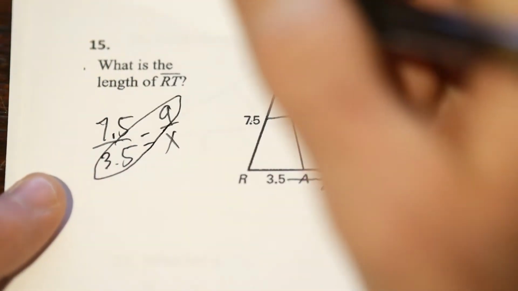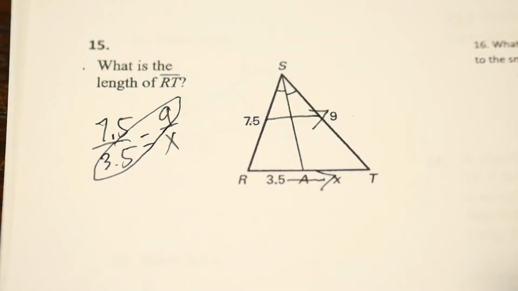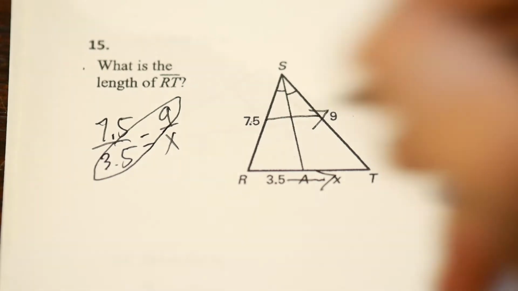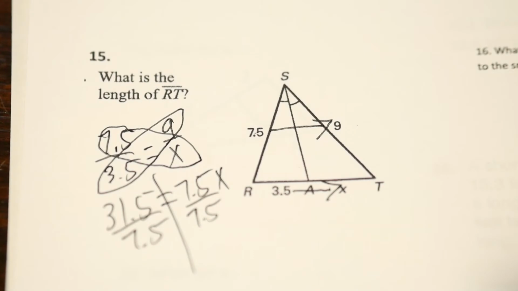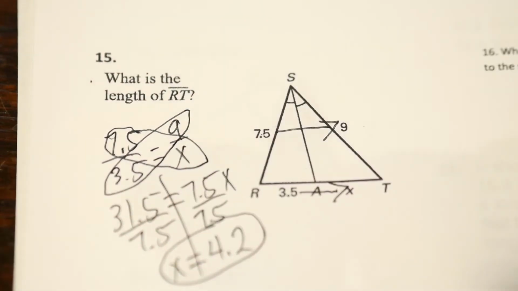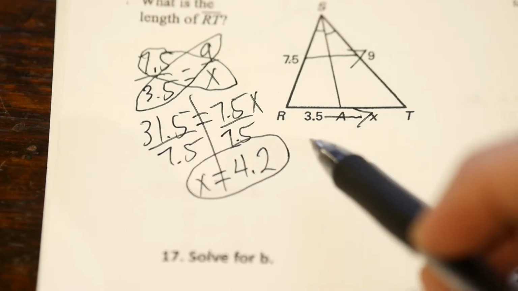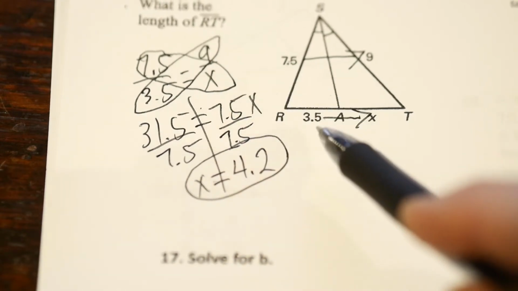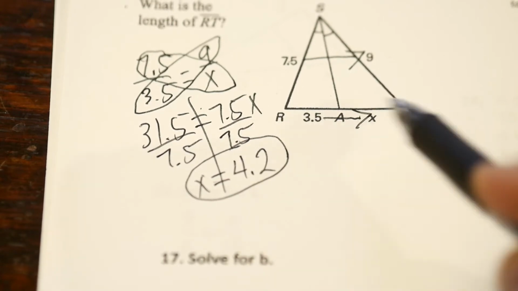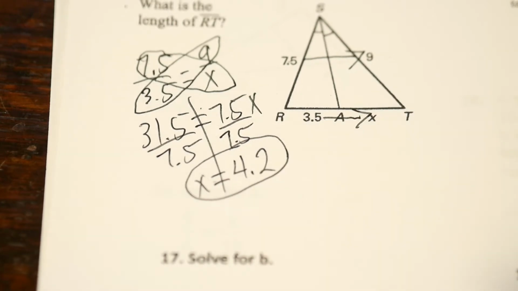All right, so we're going to do our butterfly method here. So I'm going to go 3.5 times 9, and that's going to give me 31.5, and then 7.5 times x. Divide by 7.5, divided by 7.5, and that's going to give me that x equals 4.2. Actually, this says find the length of RT, so from A to T is 4.2. To find RT I've got to add those two up, 3.5 plus 4.2, and that's going to give me 7.7.